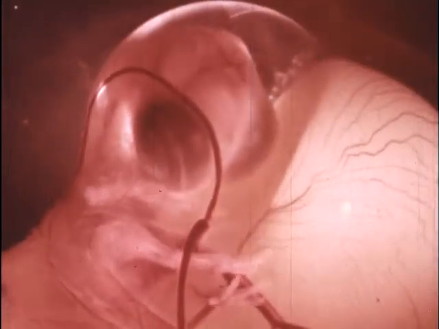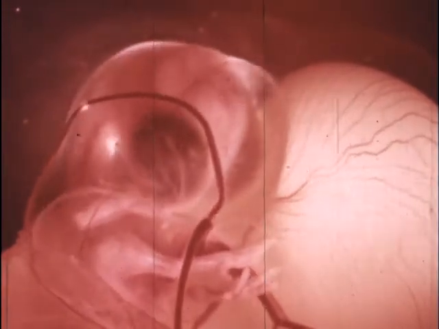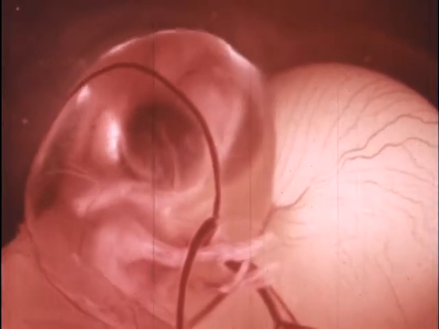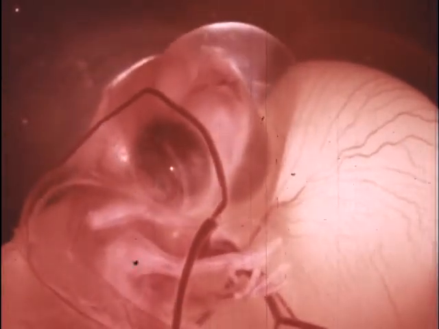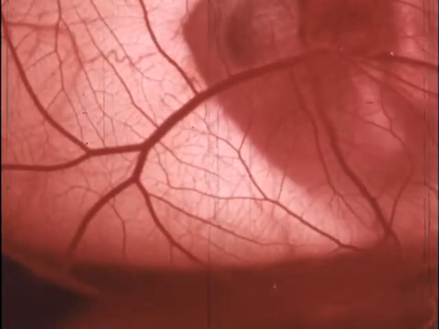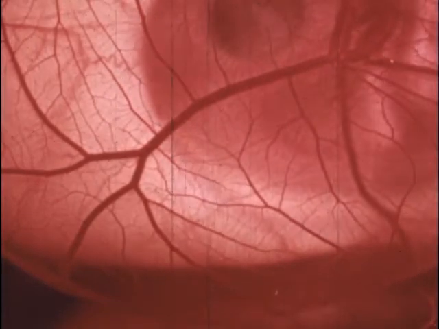The amnion acquires smooth muscles and contracts spontaneously. These contractions prevent the membrane from adhering to the embryo.